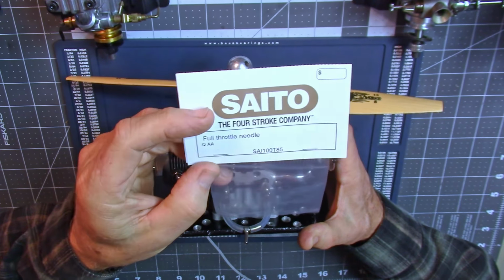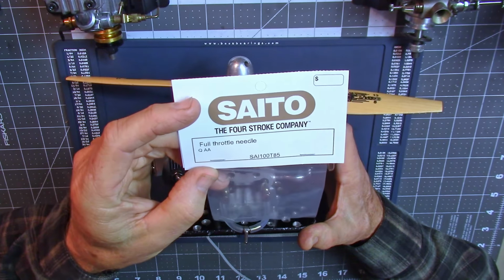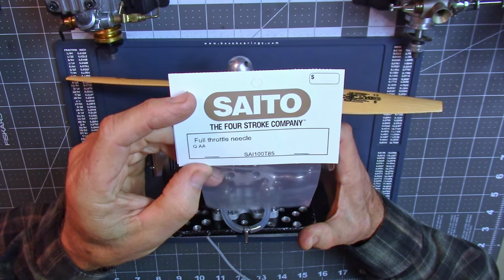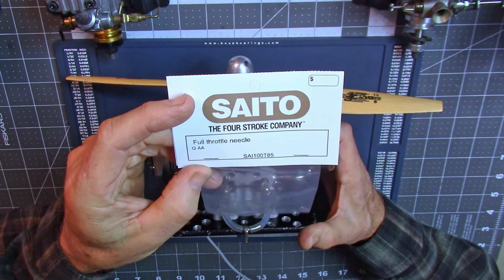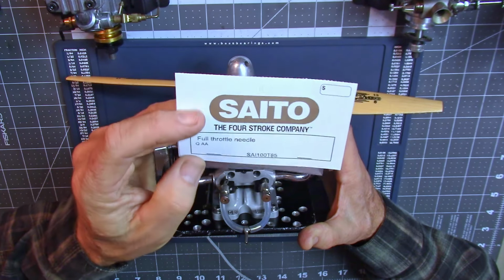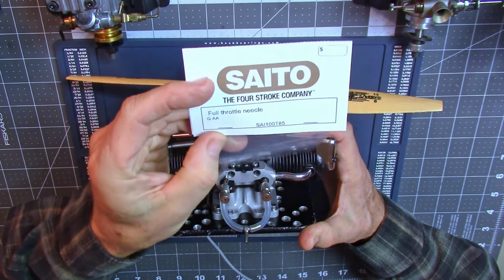So I think I've even got a video on how to search for Saito part numbers. I don't think I do. I know I do. I have a video on how you search for Saito part numbers, and it talks about these letter designations and stuff.